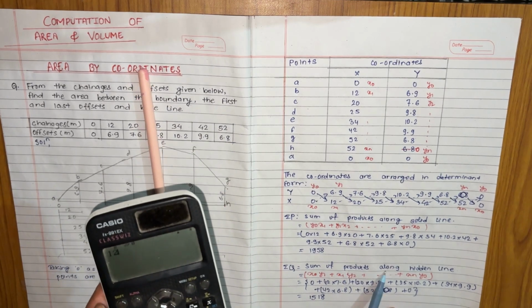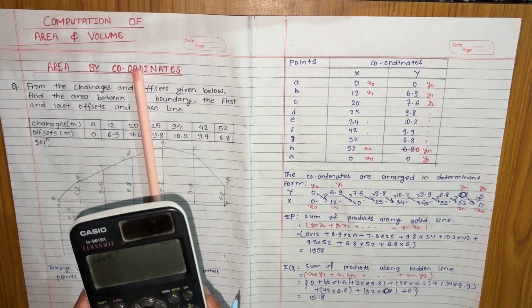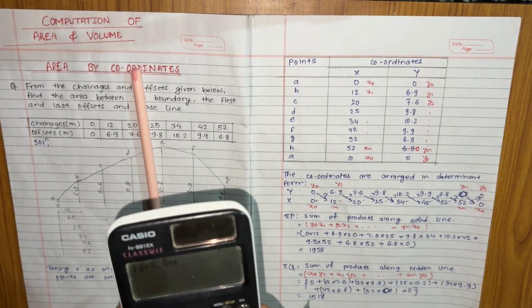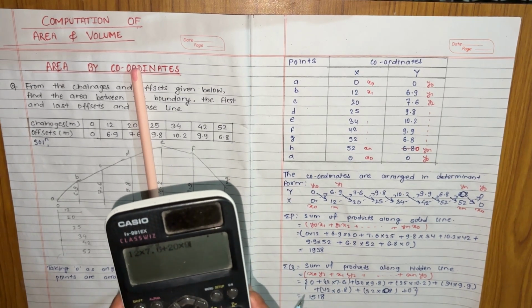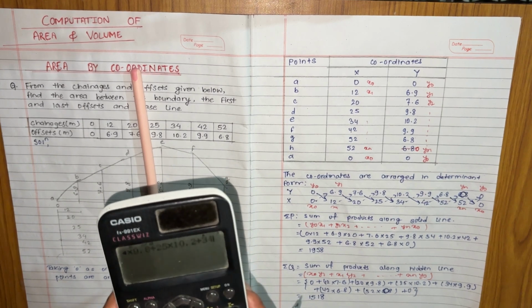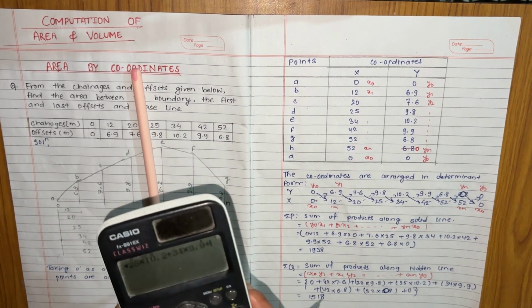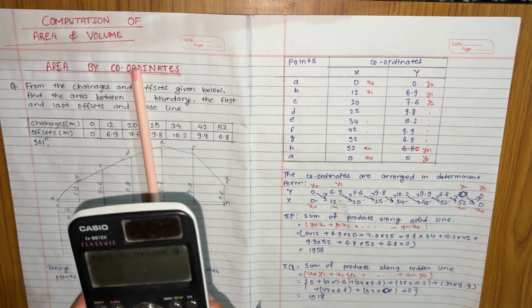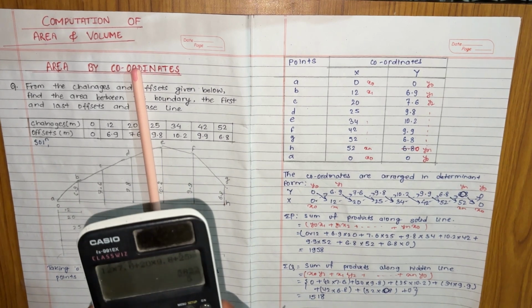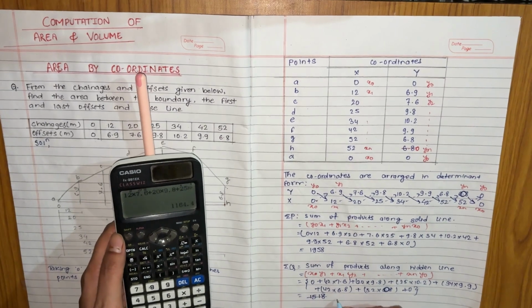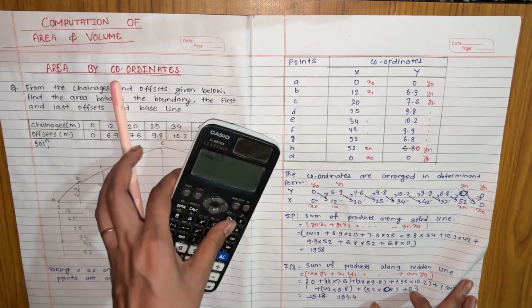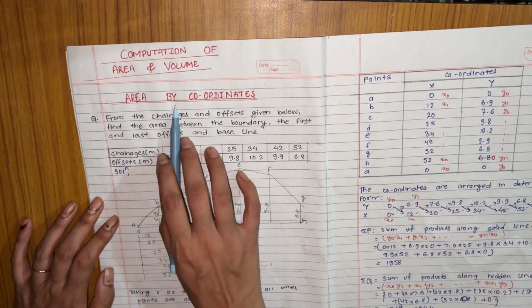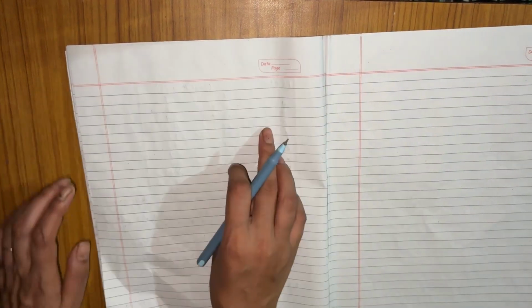So now doing the sum of products along hidden line, we have 12 into 7.6 plus 20 into 9.8 plus 25 into 10.2 plus 34 into 9.9 plus 42 into 6.8 plus 0, which is equal to 1164.4.